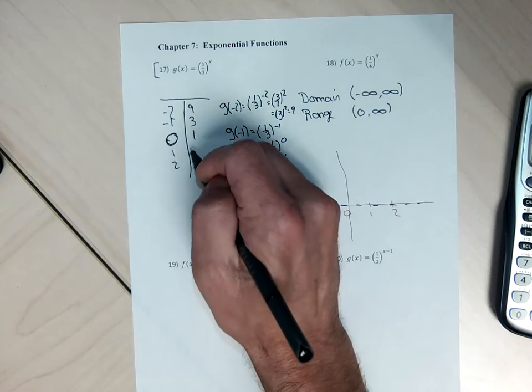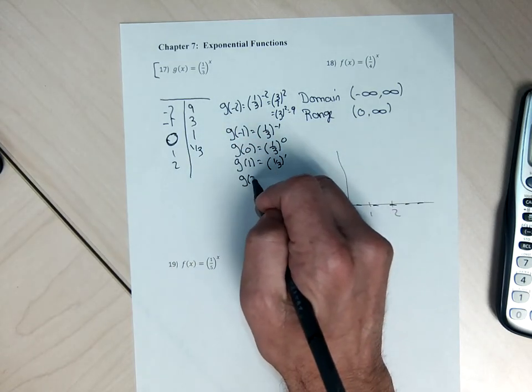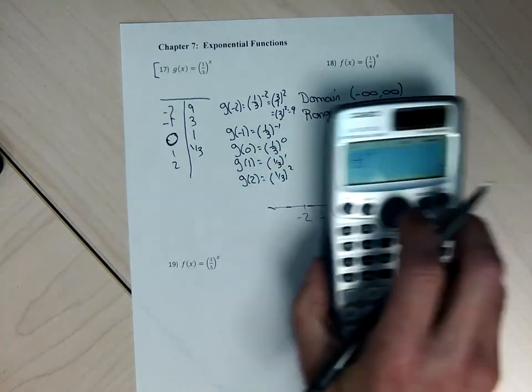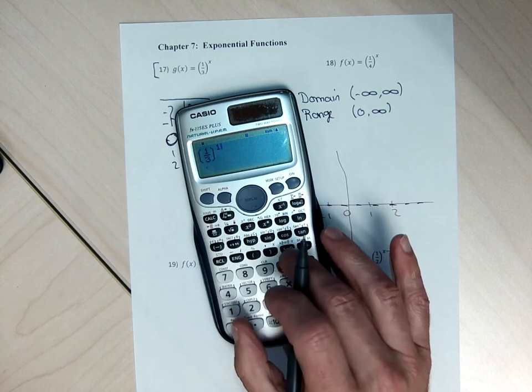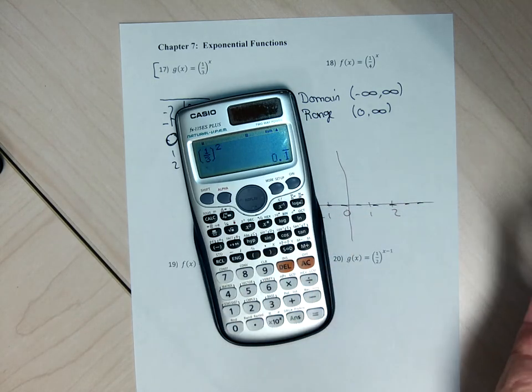Or you can make that into a decimal like 0.3, and then I'll plug 2 in and get 1/3 squared, which is 1/9.